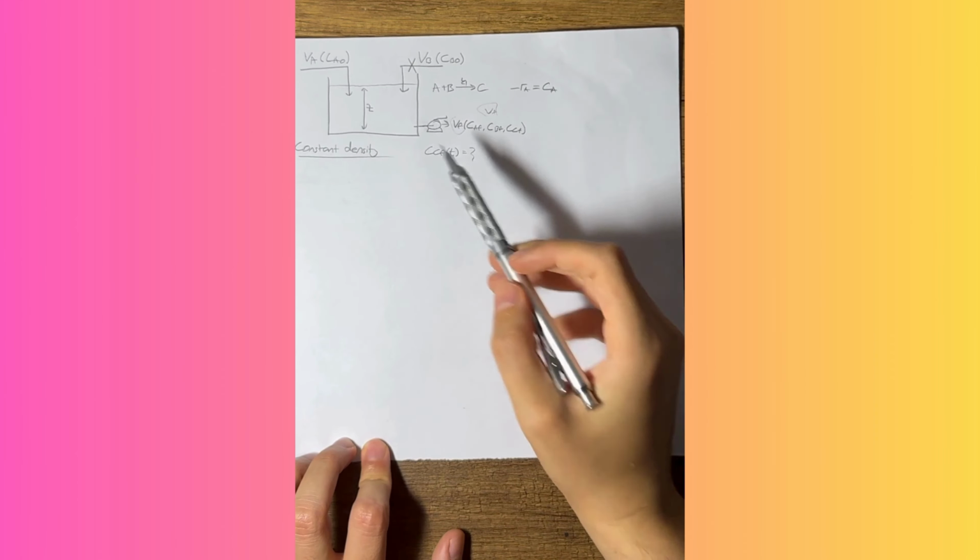I can write accumulation the same as the others: A times Z times CCF with respect to time. Let's simplify it. Just write the same thing.